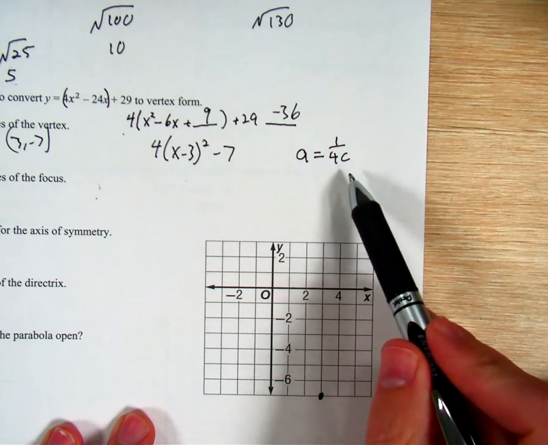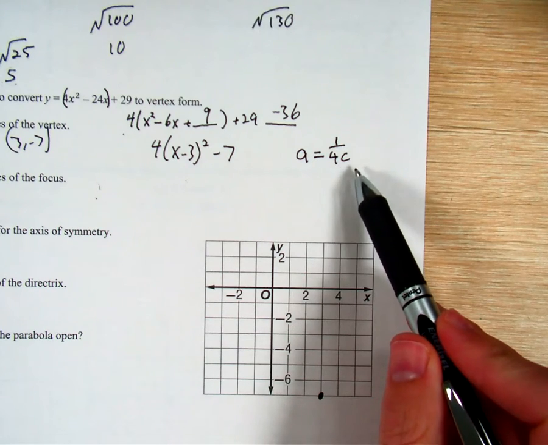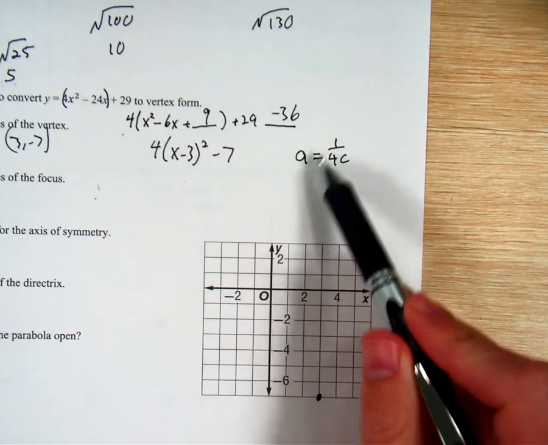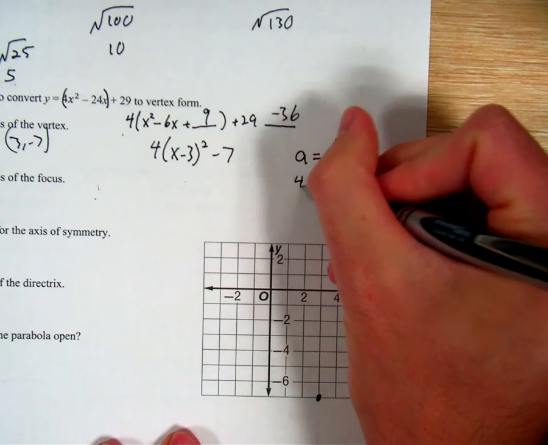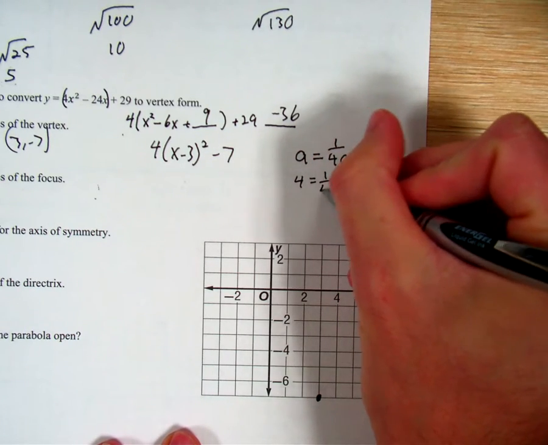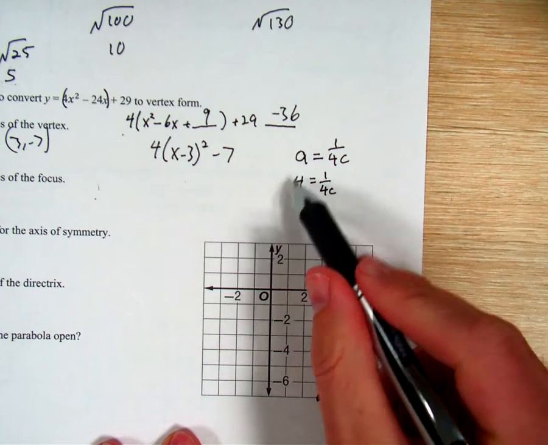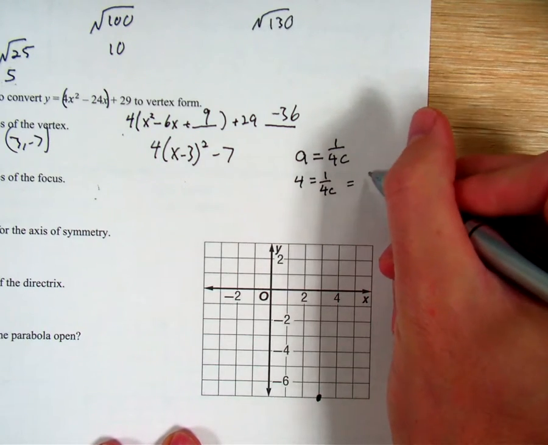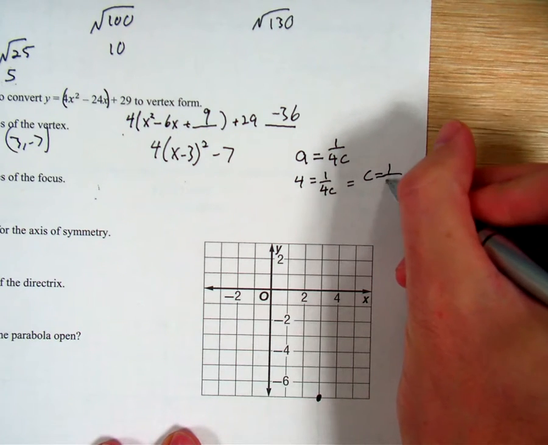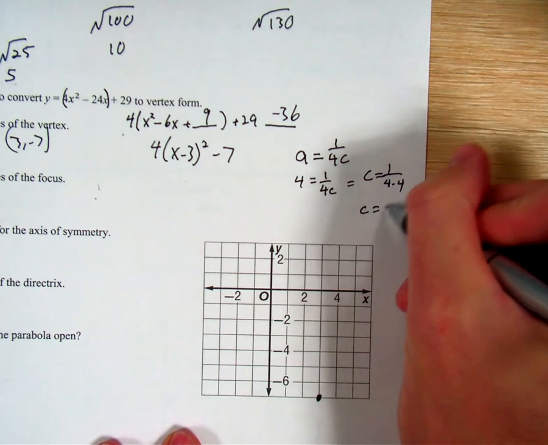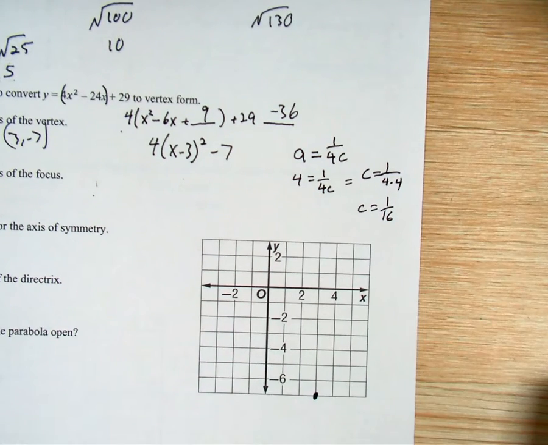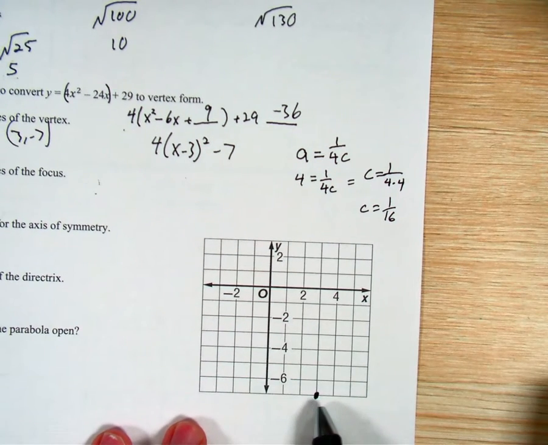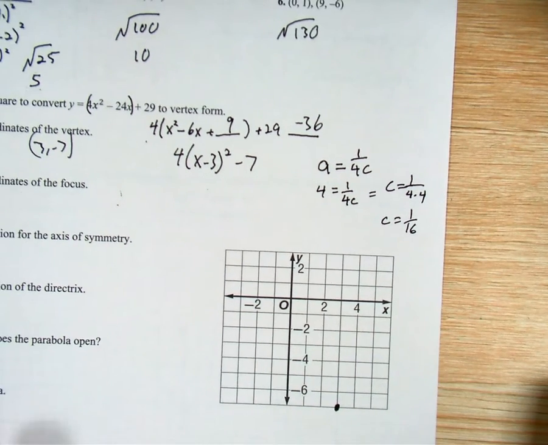Normally we have the c, the distance between vertex and focus, or vertex and directrix, and we're trying to solve for this one. This time we have a first. Okay, we can multiply c up to the top, divide that 4 down to the bottom, and it'll be 1 over 4 times 4. C equals 1/16. Okay, so the distance between my vertex and my focus is going to be 1/16. Oh, so close together.